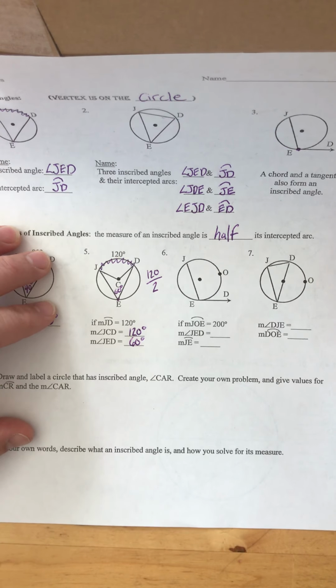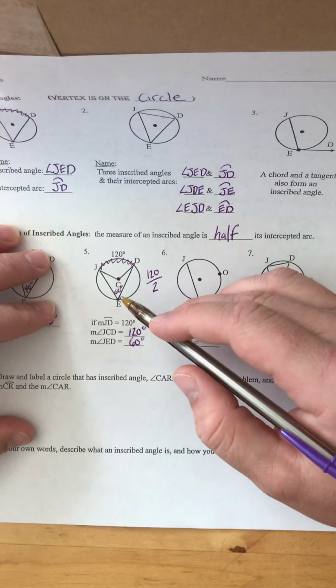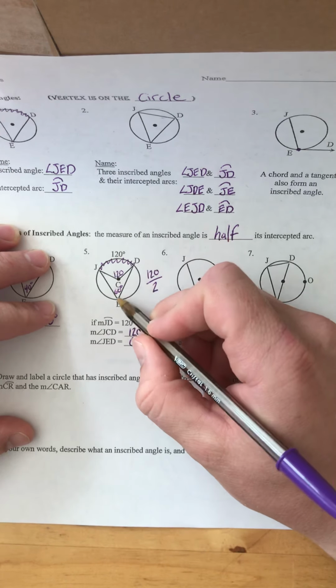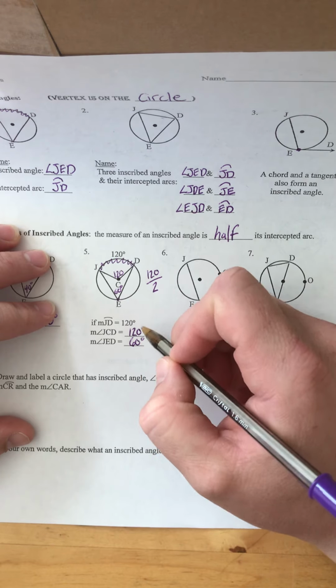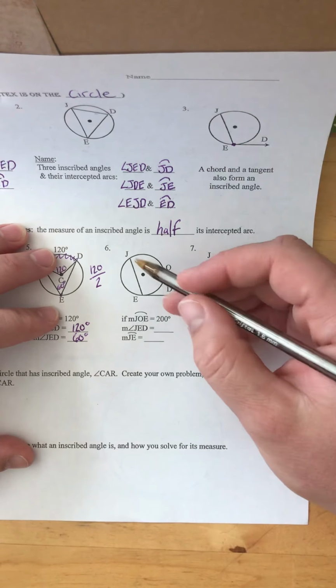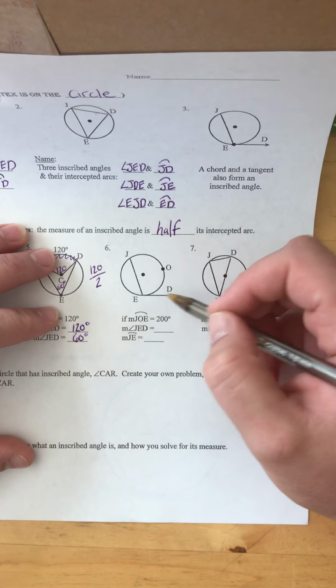Okay, so example 5, we have a central angle and an inscribed angle. Again, the central angle is the same. The inscribed angle is half. That's where we get 120 and 60 from, okay? Now here we have an example of, again, a chord and a tangent, okay?